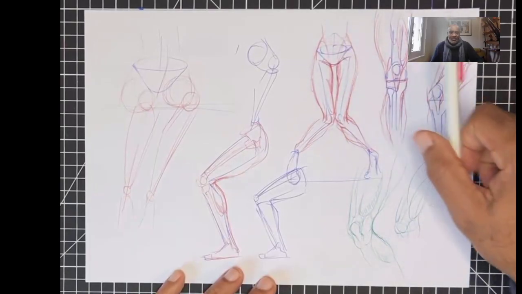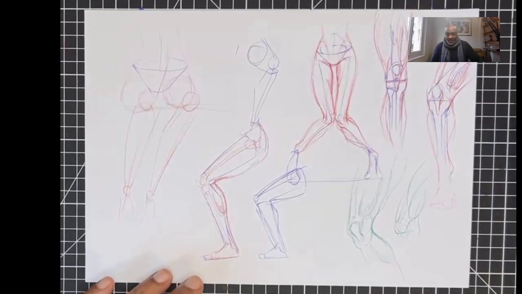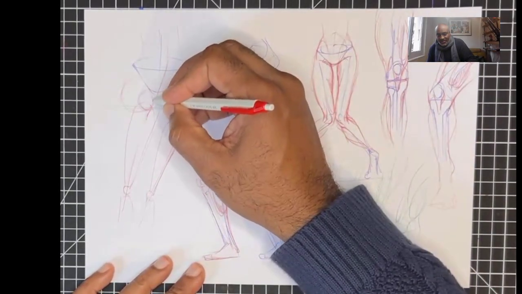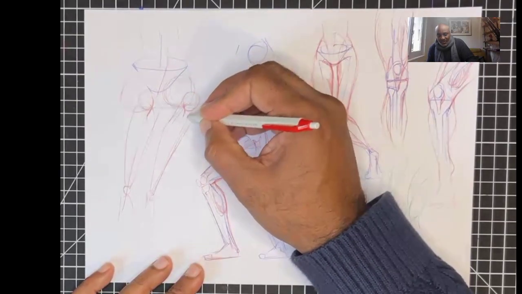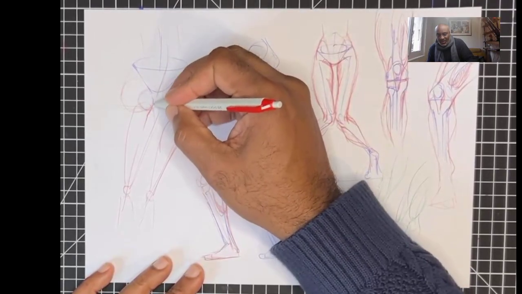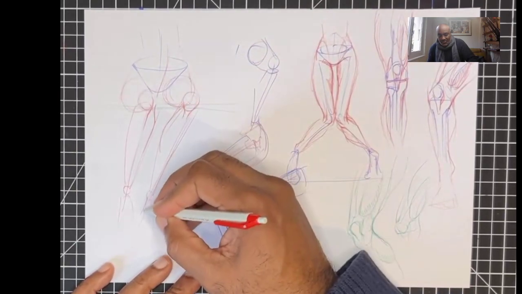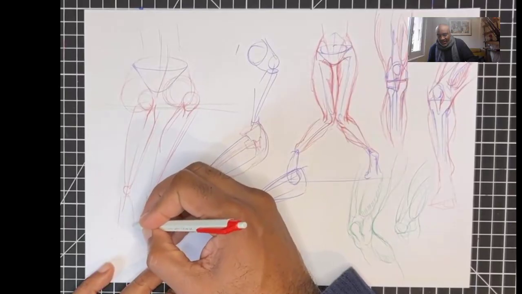So I think we're pretty much done. Unless anyone's got any questions, I'm probably going to wind this down now. And if you did enjoy that, thank you very much for your time. And that gives you a little bit of an insight how to draw, or plan to draw, elegant legs.